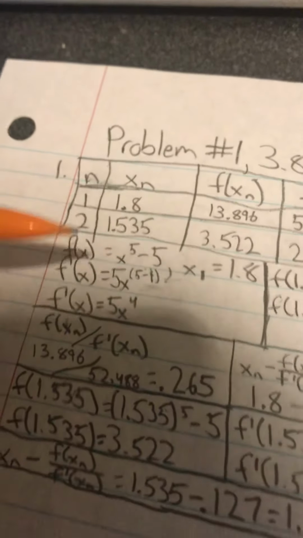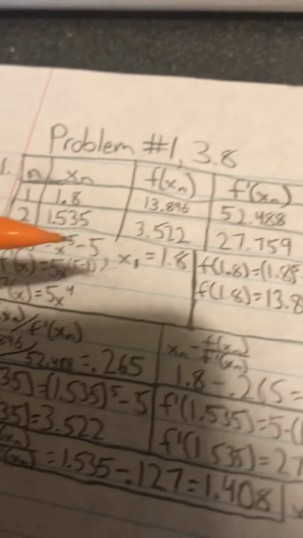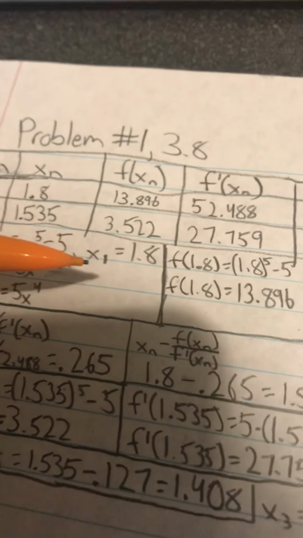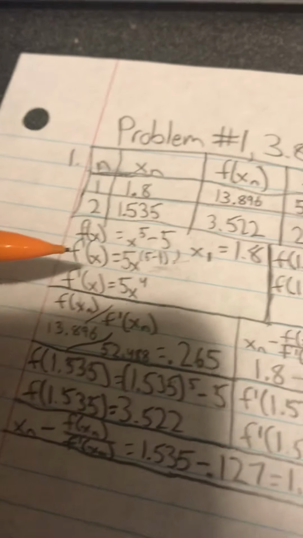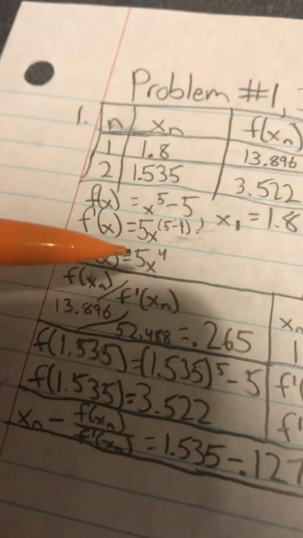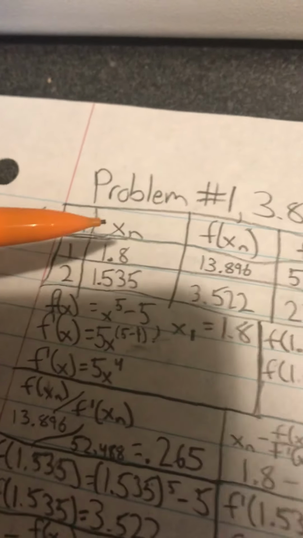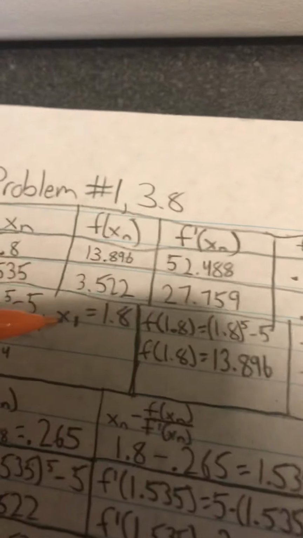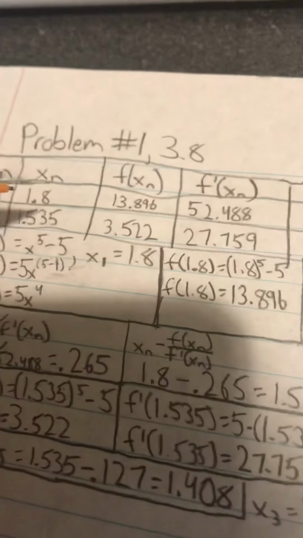Okay, so for the function they gave me, it was x^5 minus 5. And the term they gave me was x_1 equals 1.8. And you're going to need a derivative of this function. So the derivative is going to end up equaling 5x^4. And so they give us the initial x_n, which is that first term. So I plugged in that for that answer.